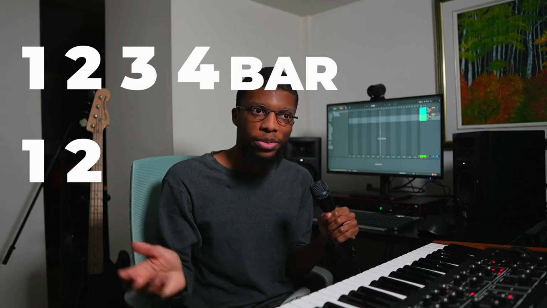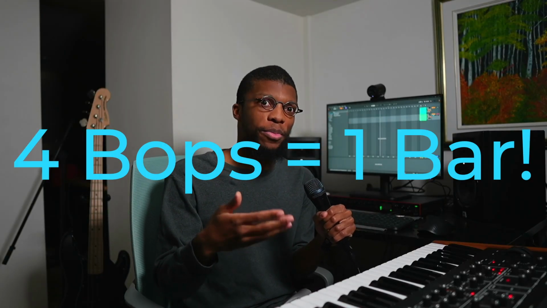If we go back to our head bop example, 1, 2, 3, 4, 1, 2, 3, 4. That was 2 bars I just counted right there. I went to 4, went back to 1, and then started counting bars again. So to boil it down, there are 4 beats in every bar.